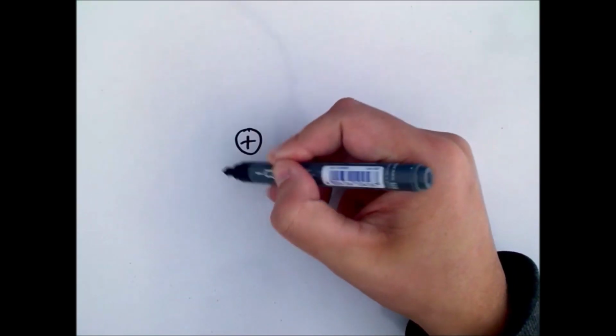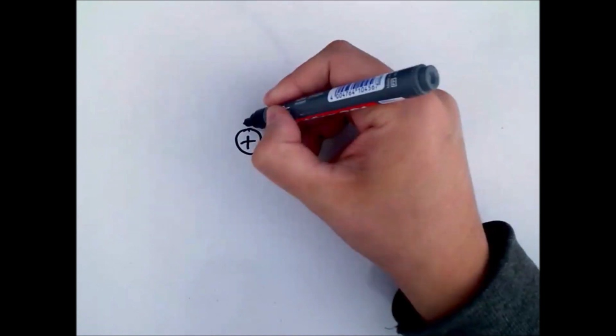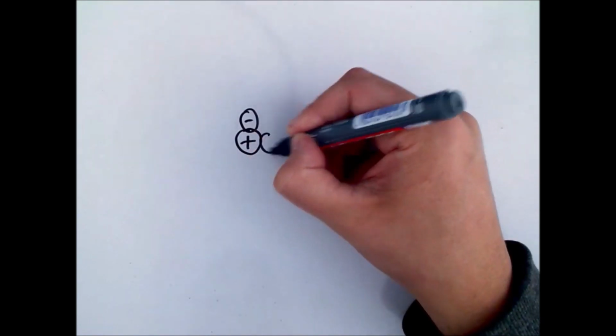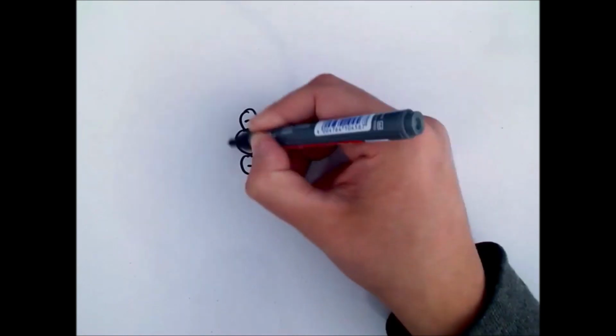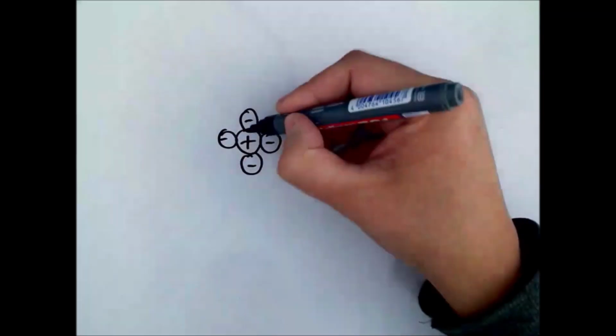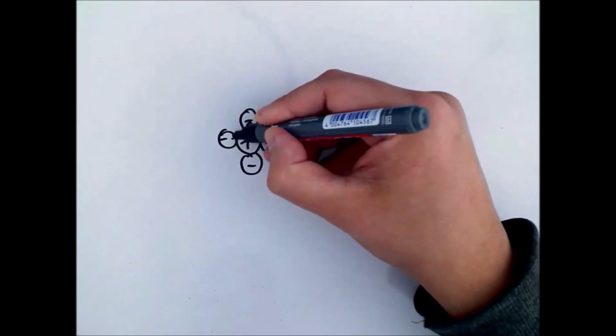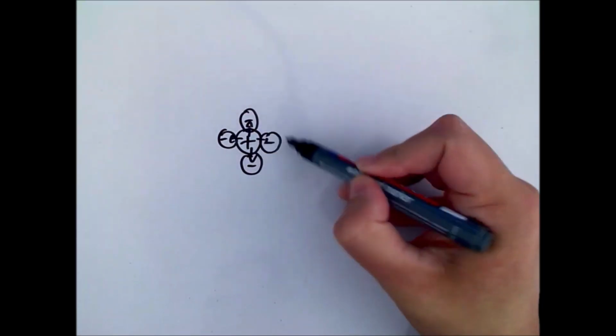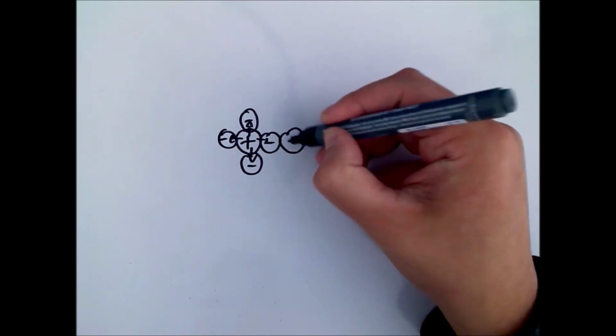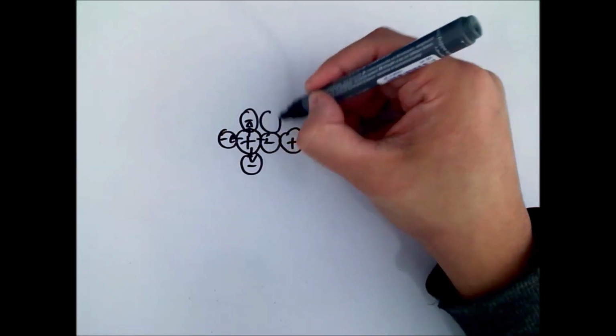That charge works in all directions around the ion. So negative ions, the chlorines, will attach in all directions because that's where that force is going. And then around those chlorines, that negative charge is also in all directions. So around those, you'd find the positive ions.